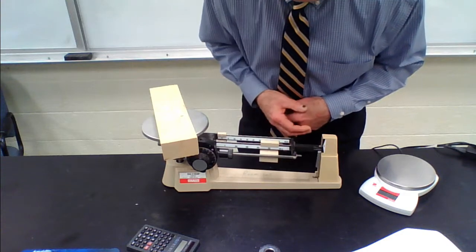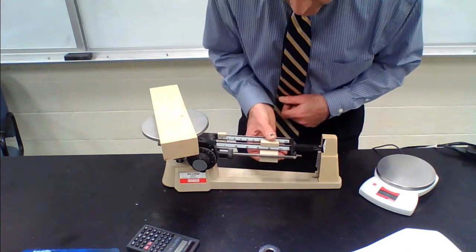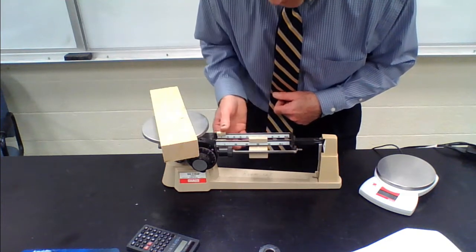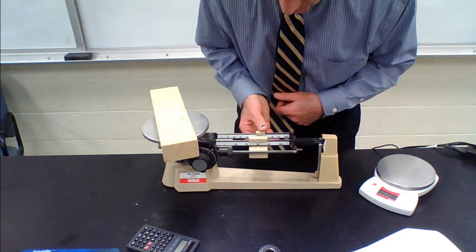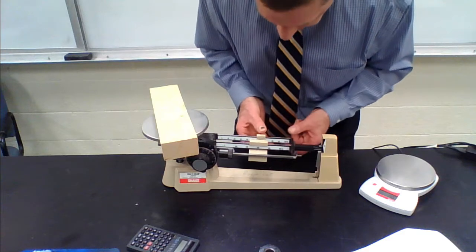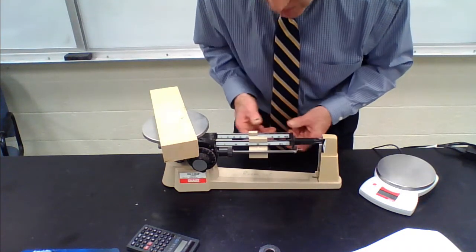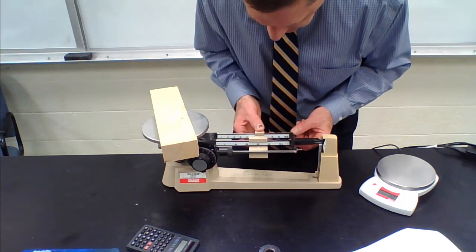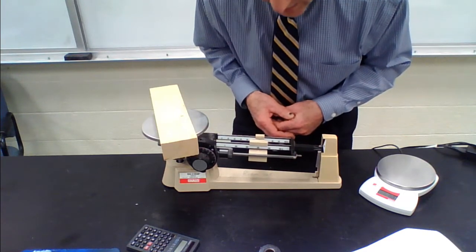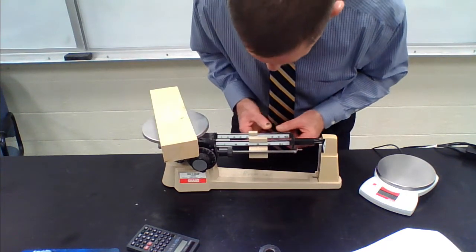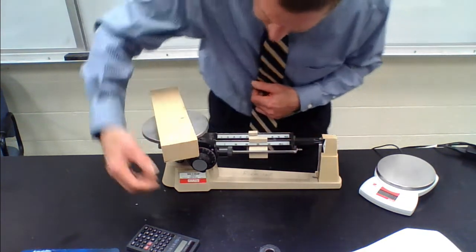If I put it at 300, it's not quite heavy enough. If I put it at 400, it's too heavy. So I'm going to put it back at 300 and slide the tens bar. The tens bar at 50 is not heavy enough. The tens bar at 60 is too heavy. So I'm going to put it back on the 50. This is so far 350 grams.